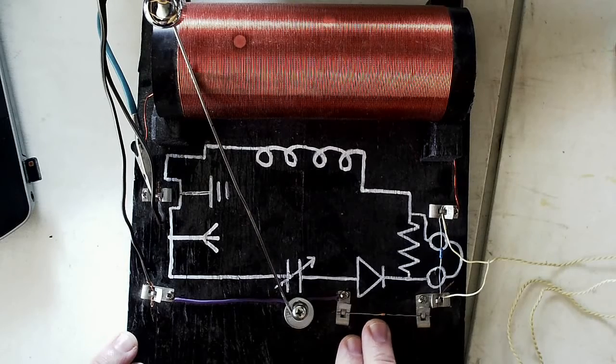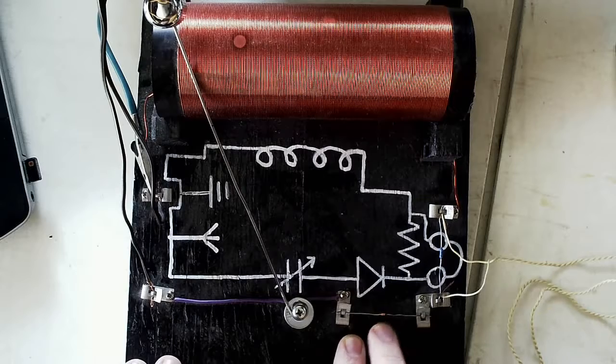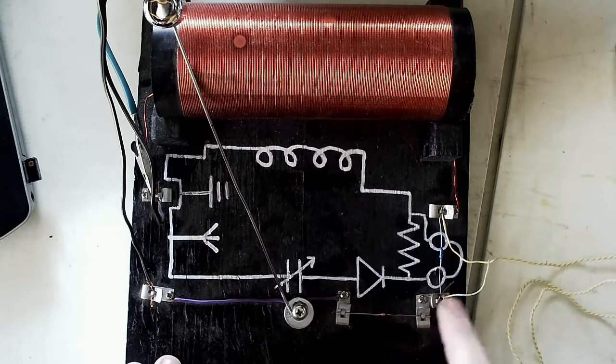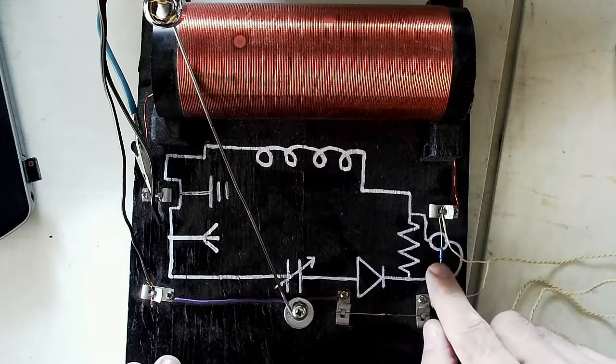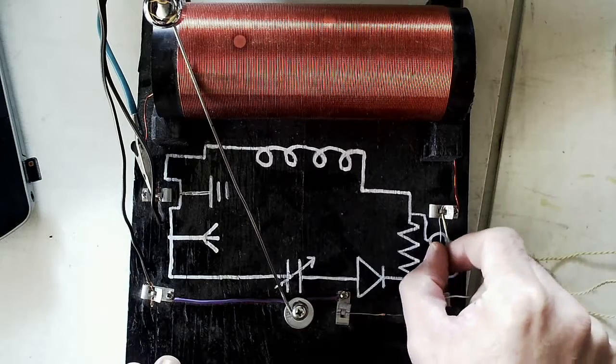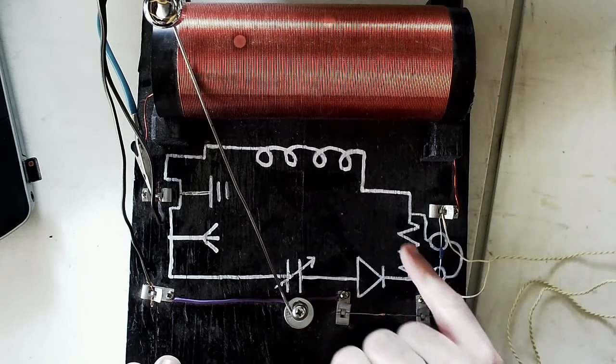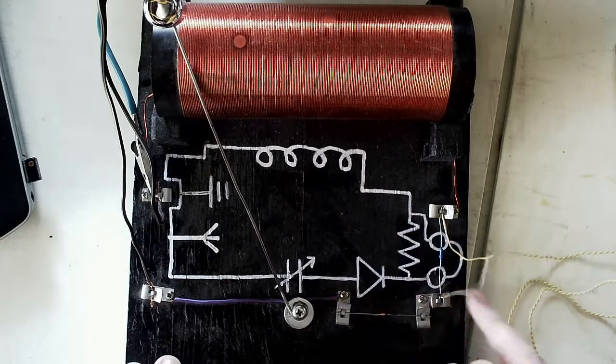This is the diode, which actually, you know what, I'm going to come back to this, because this is the most important part of the radio. This is what makes the radio work, this little tiny thing called a diode. It goes into this resistor. It's a 10,000 ohm resistor. It's crazy strong, but that's why I have a resistor here.